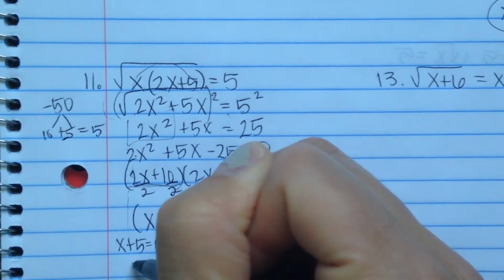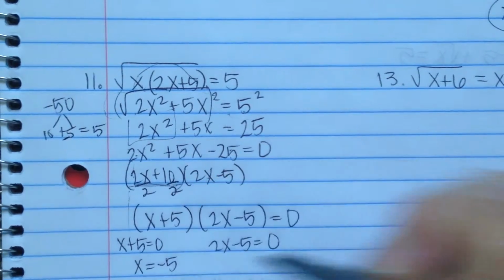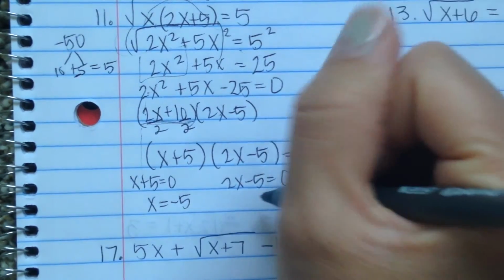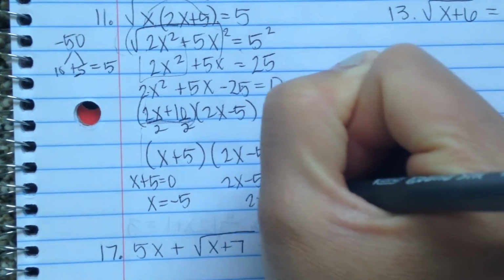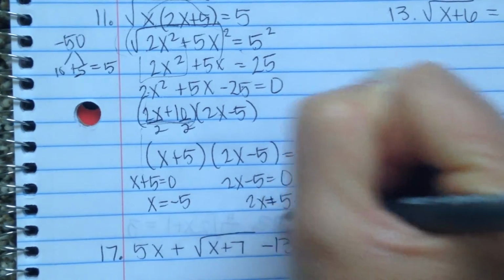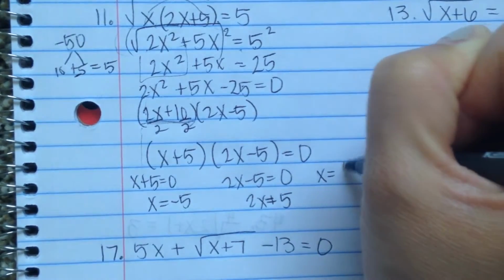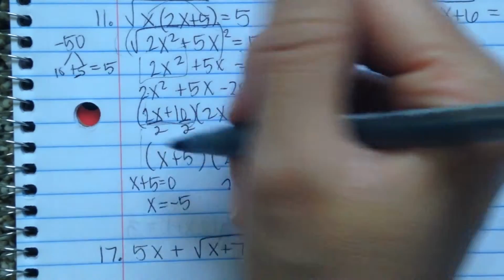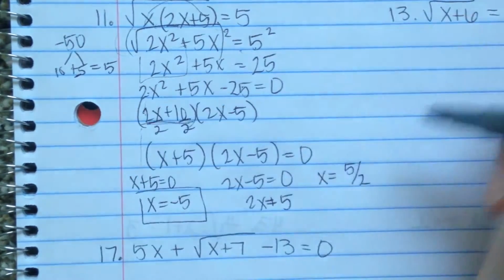Okay, and then I'm going to minus 5, so x equals negative 5. Or add 5, I'm running out of room, whoops, equals 5. Divide by 2, so x equals 5 halves. And we need to check both of our answers.